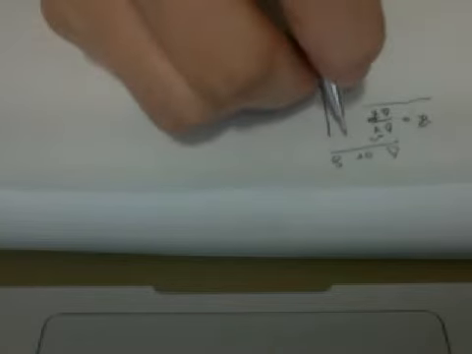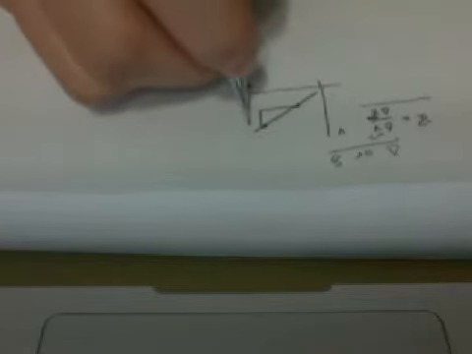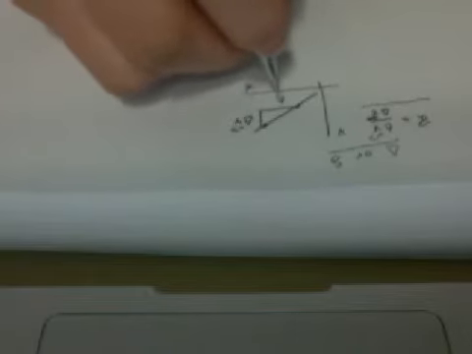And this usually describes a motion. So if you have a velocity and time graph, with velocity here and time here, the acceleration is the slope of this line, which would be the change in velocity over the change in time.